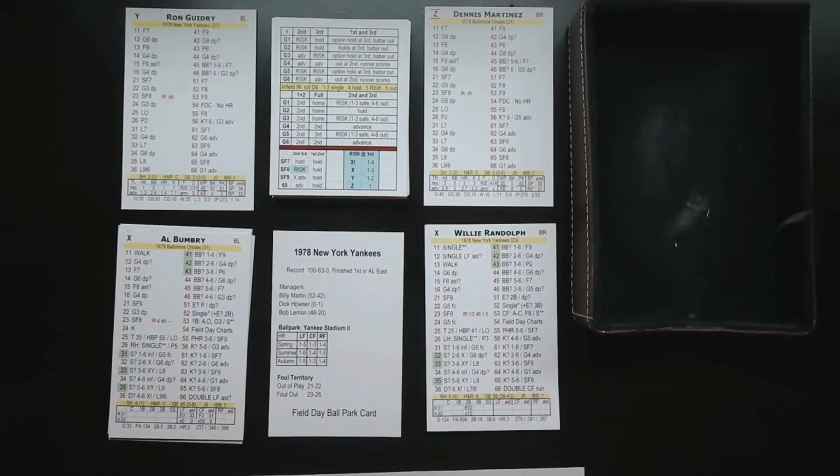So in this particular replay so far, Guidry was 1-0 in real life coming into this game. In the replay, he's 0-1. ERA and other statistics are very similar. Actually, his ERA in the replay is just a tad lower than it was in real life. So we'll get our lineups out and get right to the action.